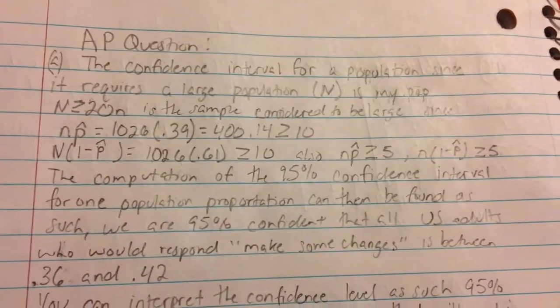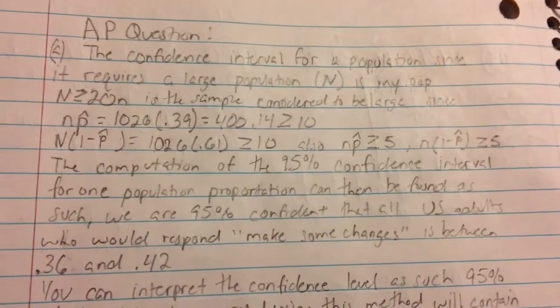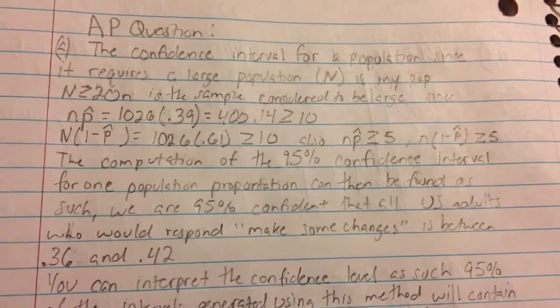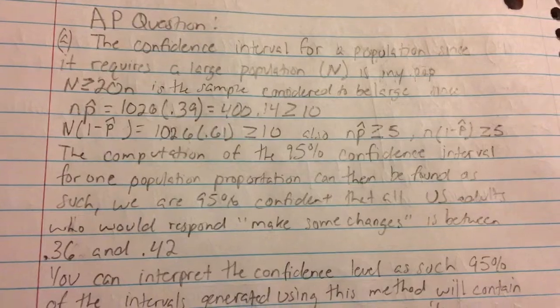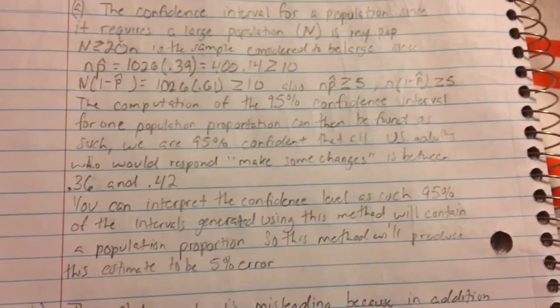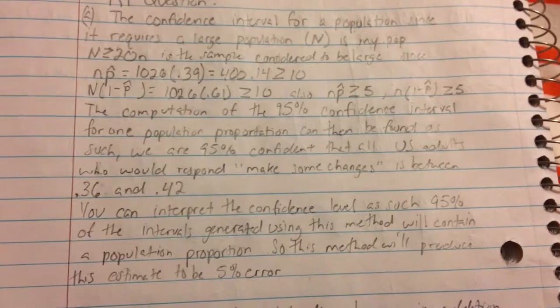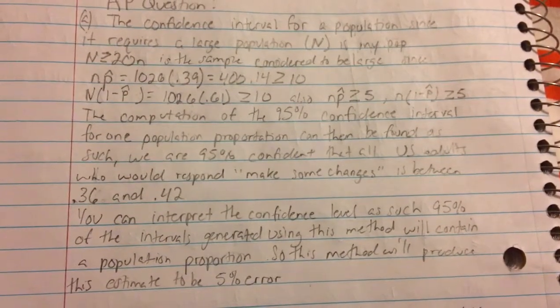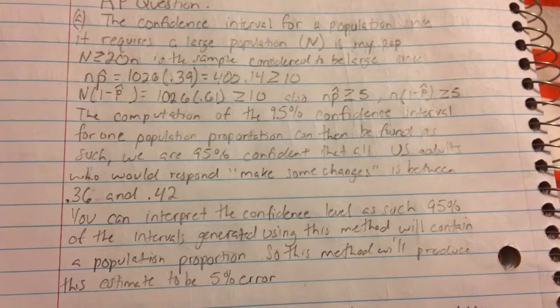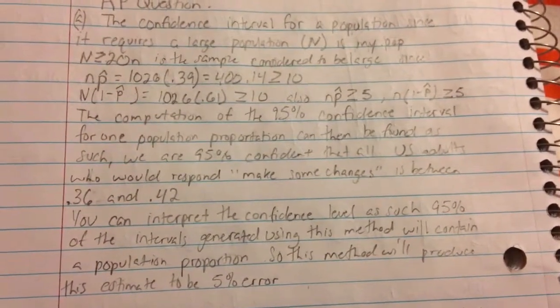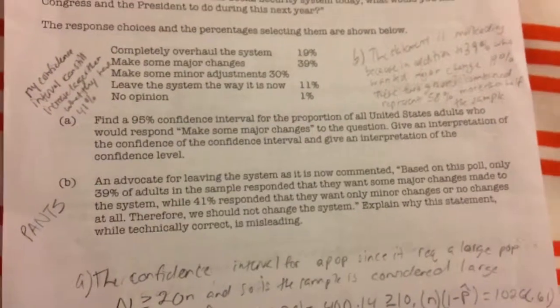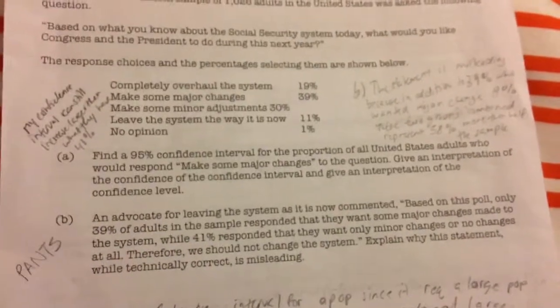We are 95% confident that the proportion of all U.S. adults who would respond make some major changes is between 0.36 and 0.42. And to go along with that, you can interpret the confidence level as such: 95% of the intervals generated using this method will contain the population proportion, so this method will produce an estimate with 5% error. Part B of the AP question.